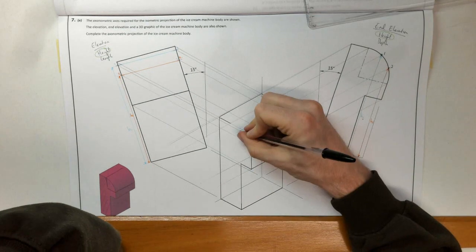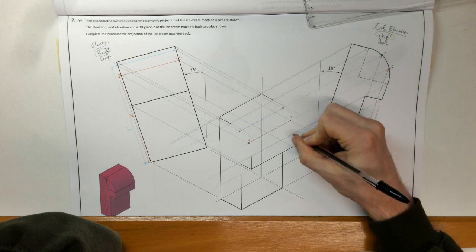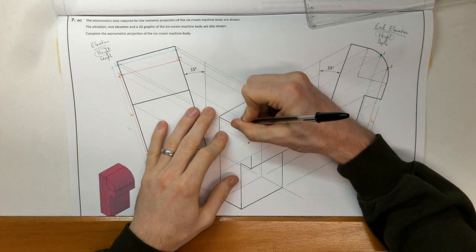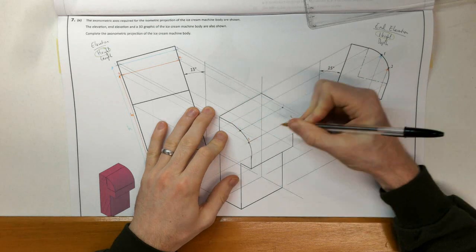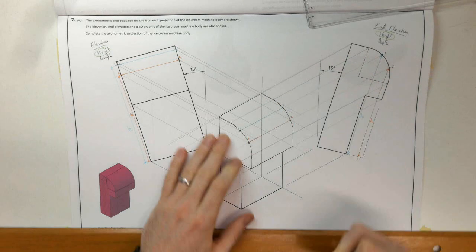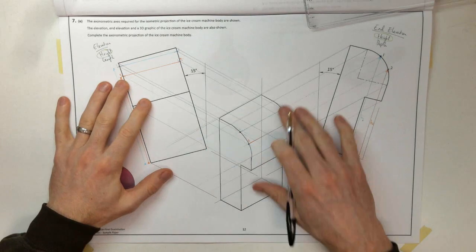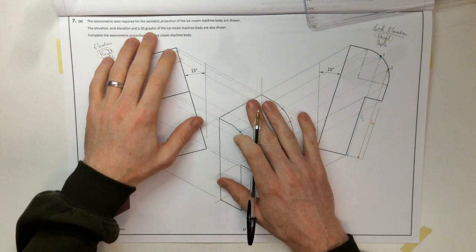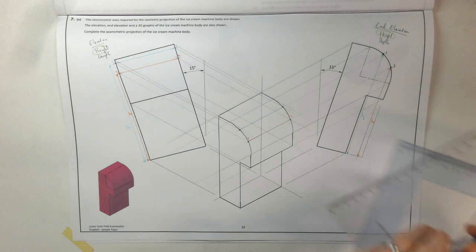So there are my points on that curve. Draw a freehand curve, joining them up down into my shape. Okay, so that is the axonometric projection to create an isometric of that main body included.